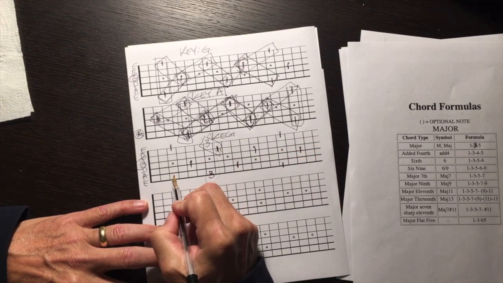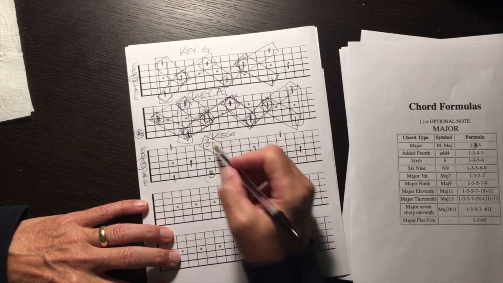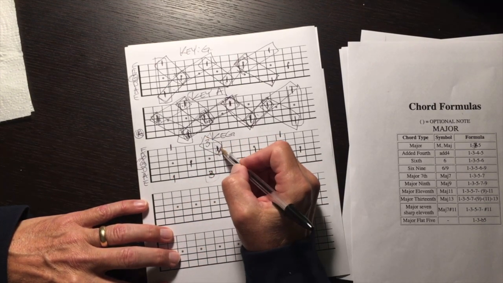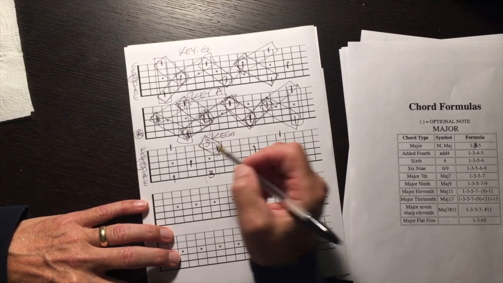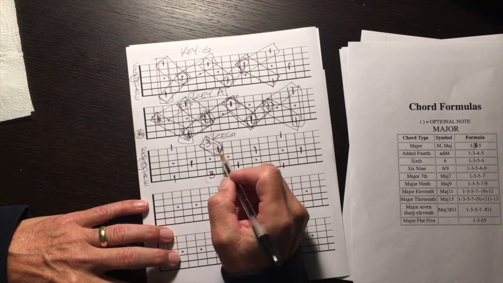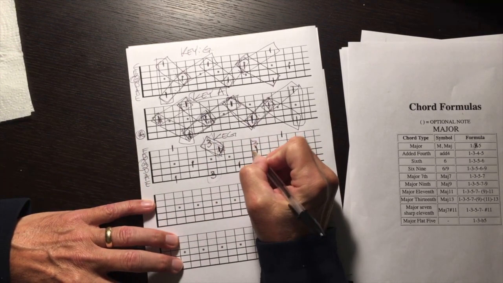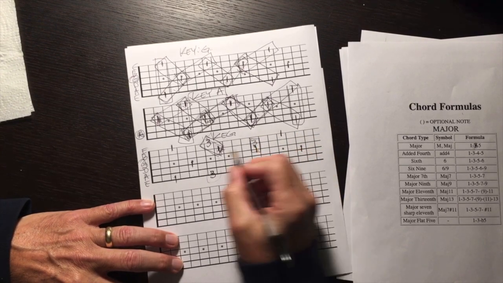Look at that. There's a pattern right there. Now, this pattern right here is a unique pattern. The 3 will always be in this location except for here, because there's a shift.